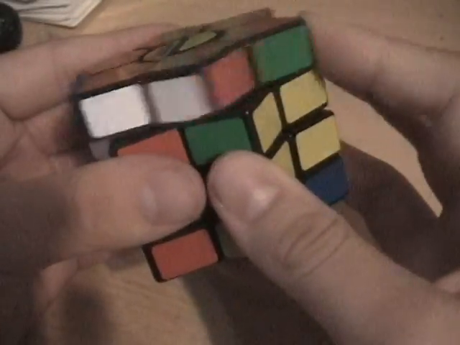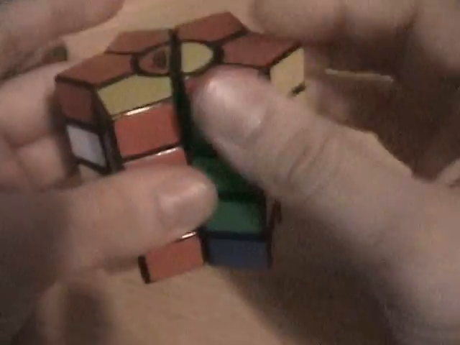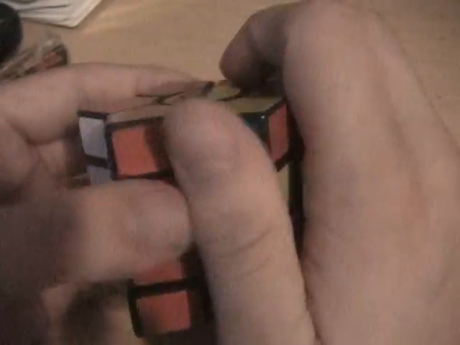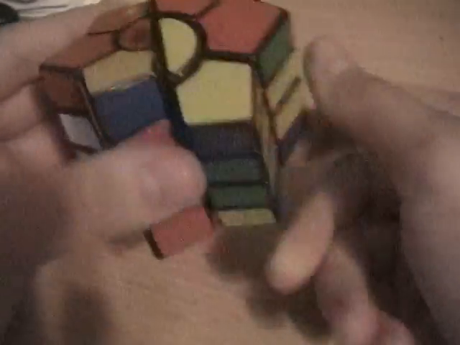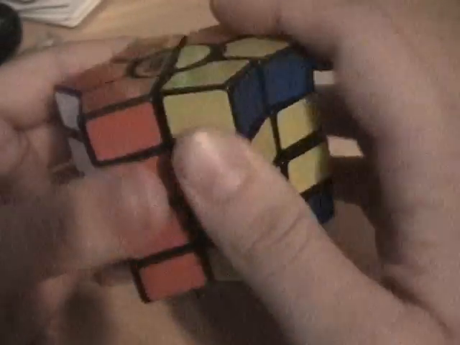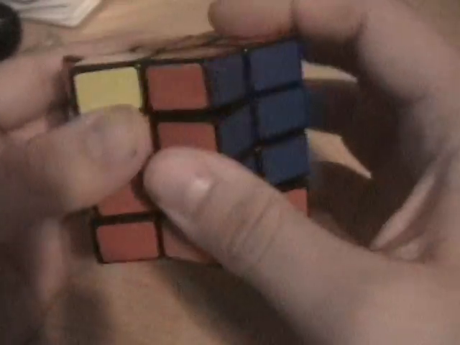The notation for this is there's no little u's and little b's. If you know your 4x4 algorithms, they always have a little u and a little b to signify the inner layers.